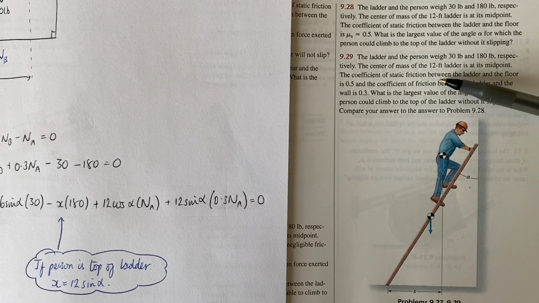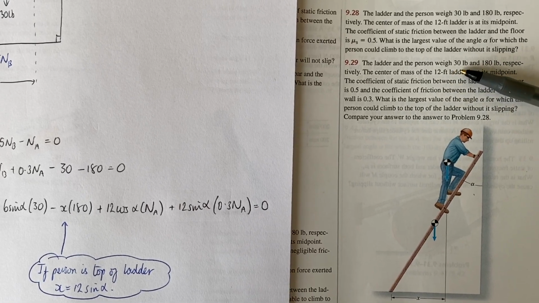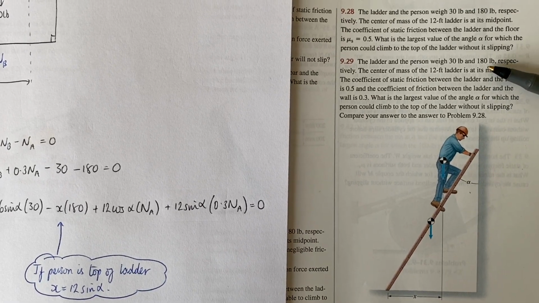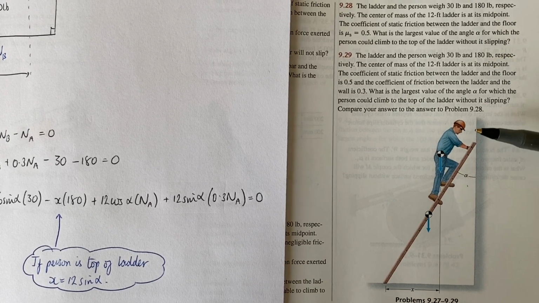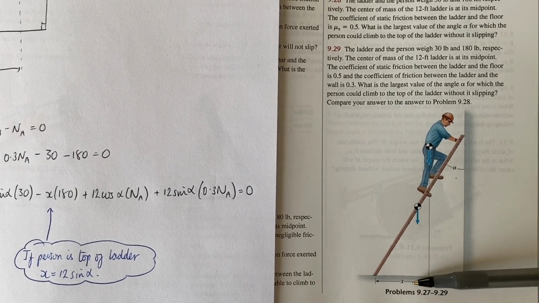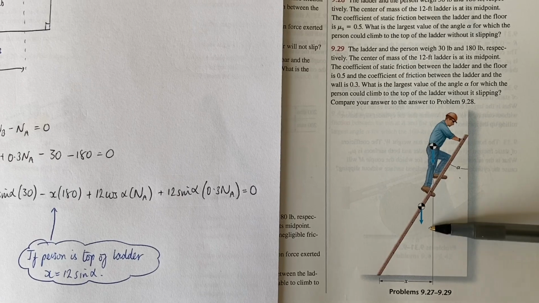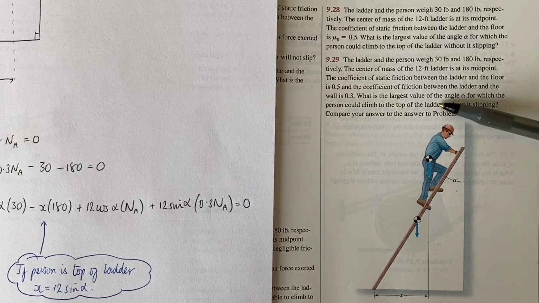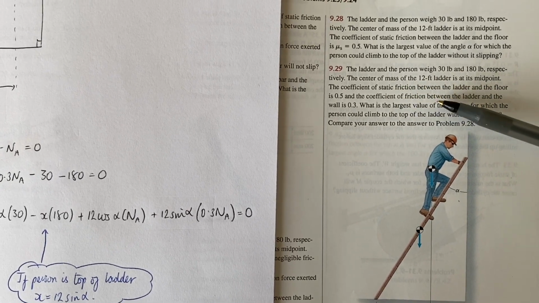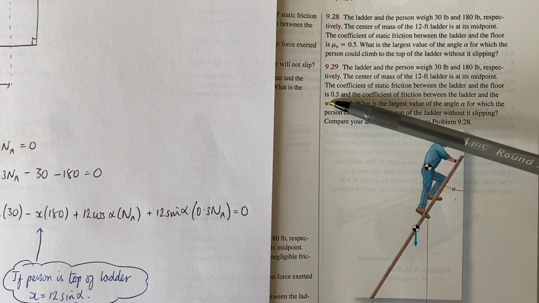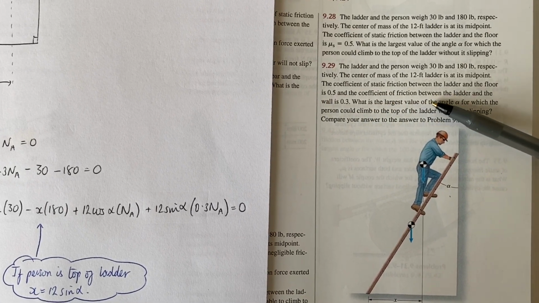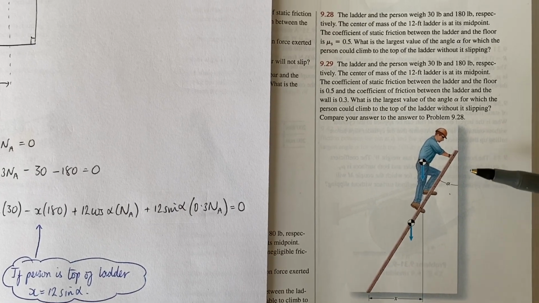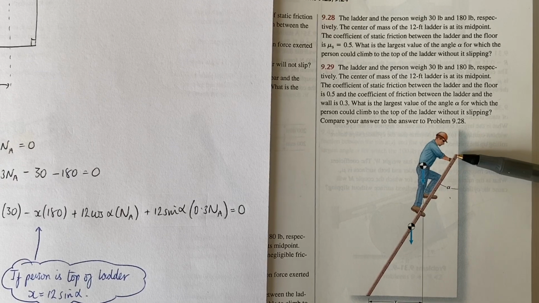We're told that the ladder weighs 30 pounds and that the center of mass is at the midpoint, that the person weighs 180 pounds and he's at some distance x with respect to the horizontal up the ladder. We're given a coefficient of static friction between the ladder and the floor, and also a coefficient of static friction between the ladder and the wall.